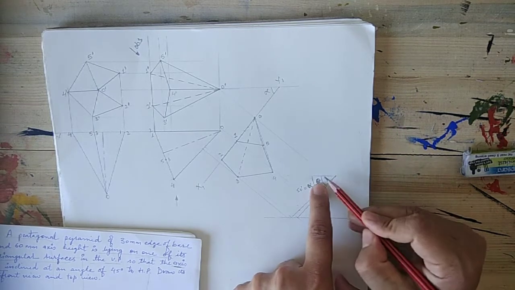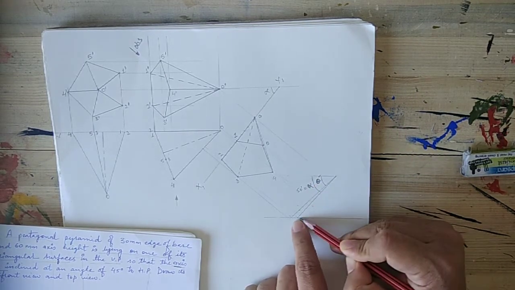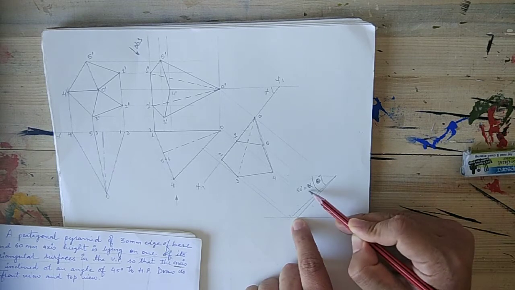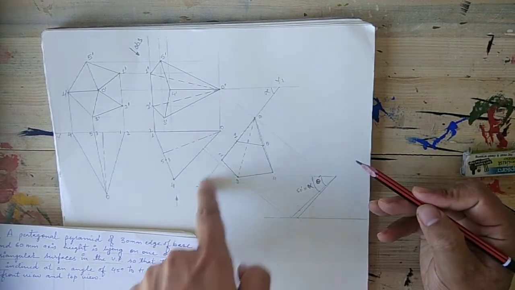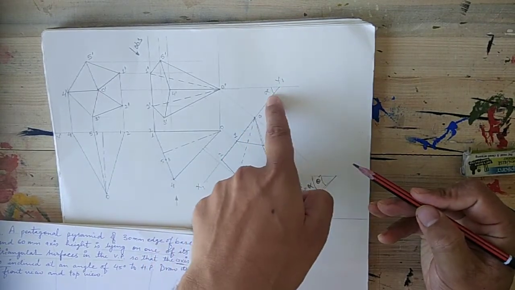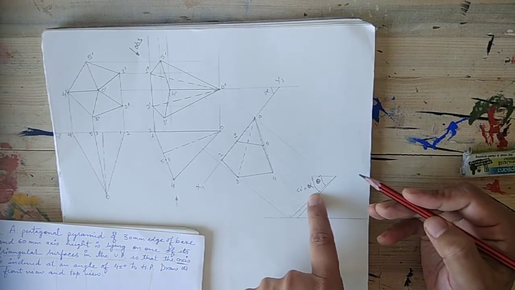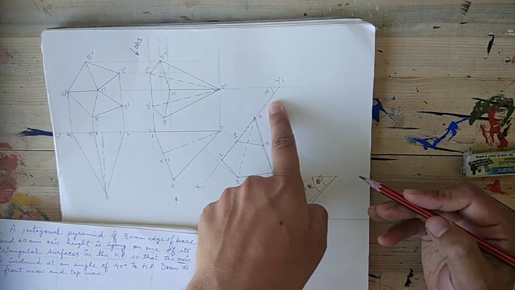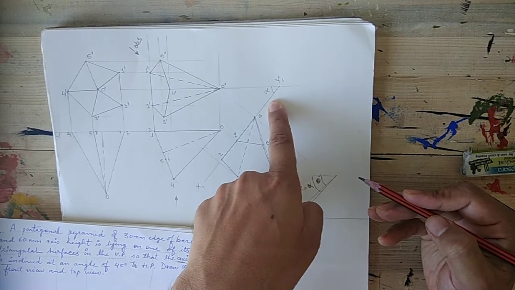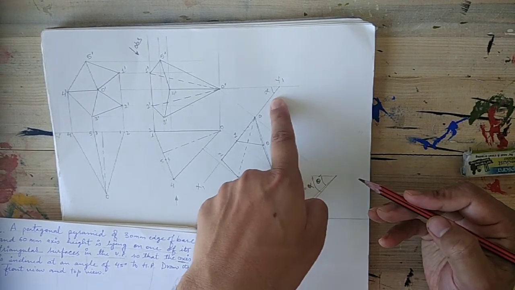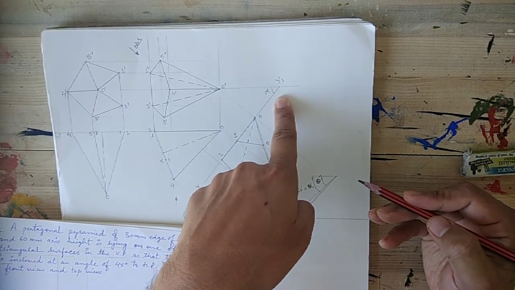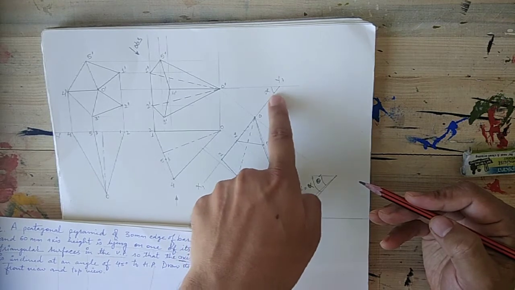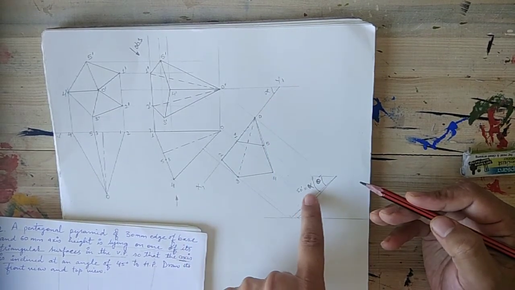So theta is here 45 and the elevation axis makes an angle of 50 degrees with xy. That's why we inclined the new reference line at an angle of 50 instead of 45. If in the question, class, you incline the new reference line at an angle of 45, your third stage is wrong. So make sure you find out alpha here.